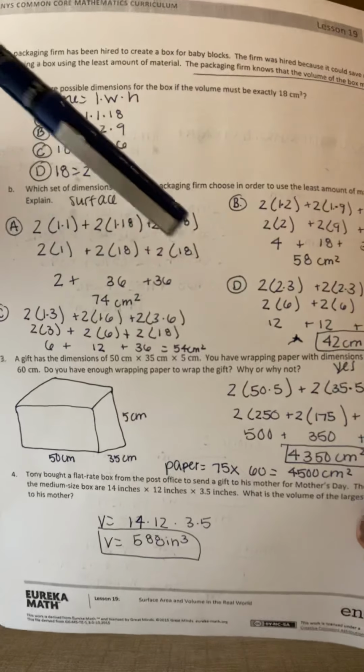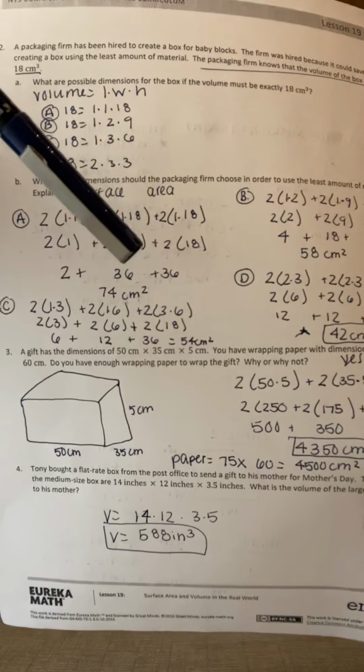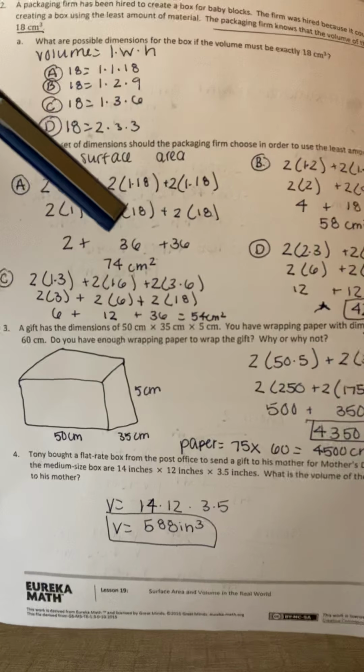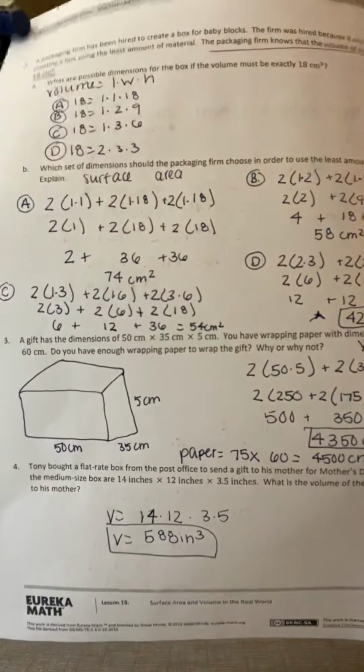And then I brought down my 2's and multiplied my 2's to those. So 2 times 1, 2 times 18, 2 times 18. And then all I have left is my plus sign. So I have 2 plus 36 plus 36, and that gave me 74 centimeters squared.